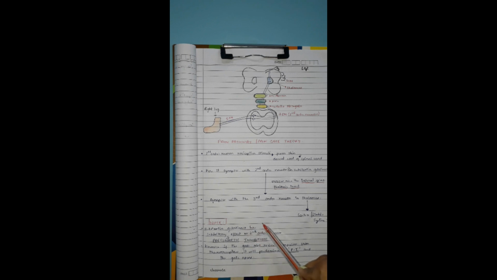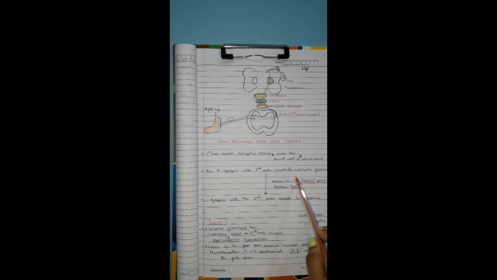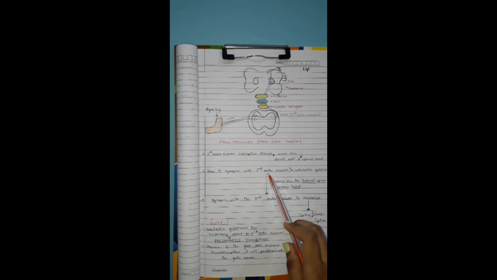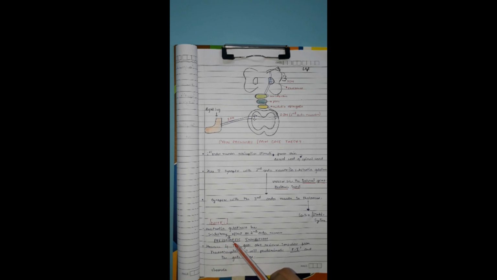An important note to remember is that the substantia gelatinosa has an inhibitory effect on the second order neurons. This is also called presynaptic inhibition. However, if the gate also receives impulses from the thermoreceptors, which are the heat receptors, it predominates over this presynaptic inhibition and the pain gate opens.